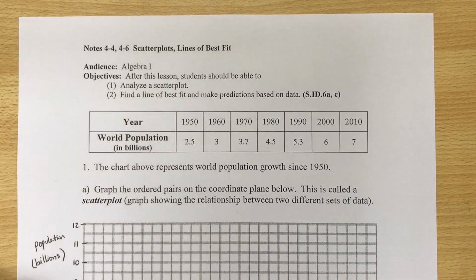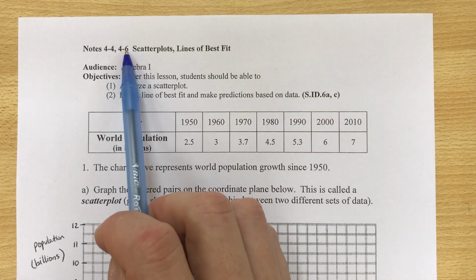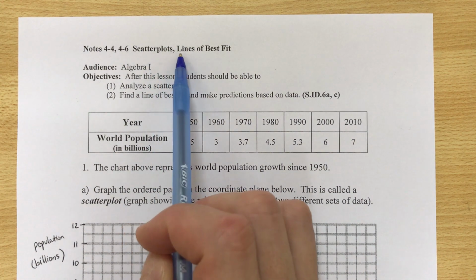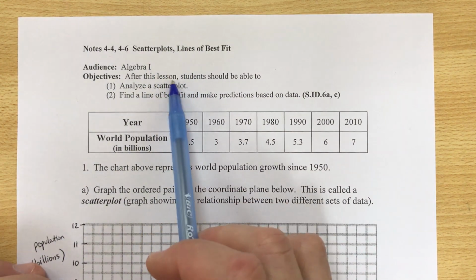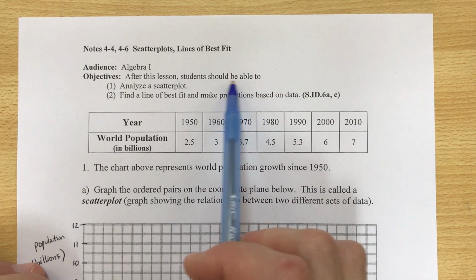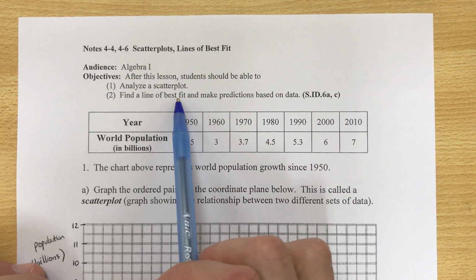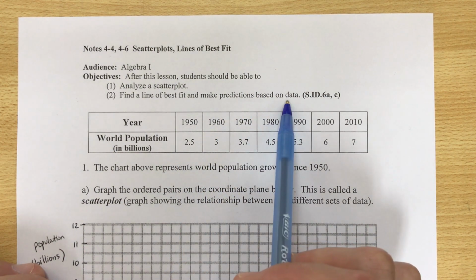Okay, Algebra 1 fans, our topic for today, this is section 4-4 and 4-6. We're going to combine a couple topics here: scatterplots and lines of best fit. After this lesson, our objectives, you should be able to analyze a scatterplot, find a line of best fit, and make predictions based on data.